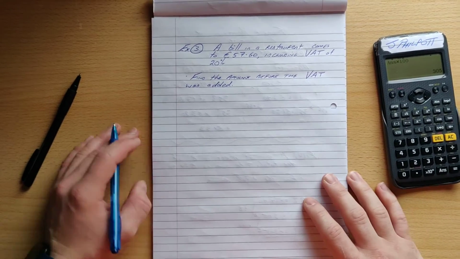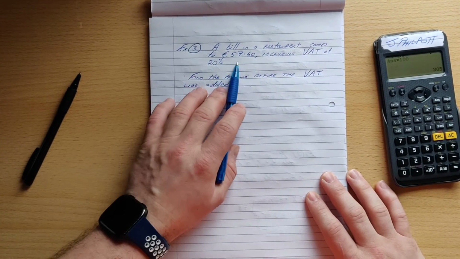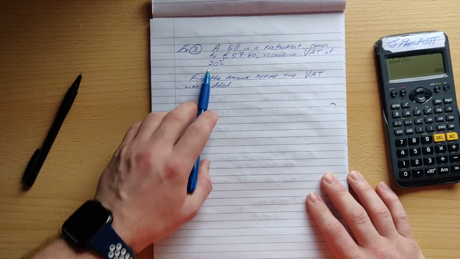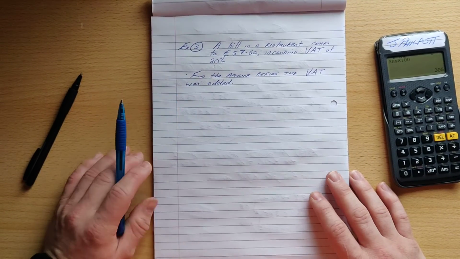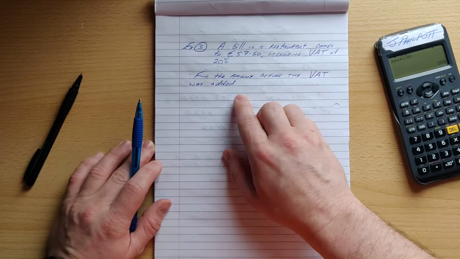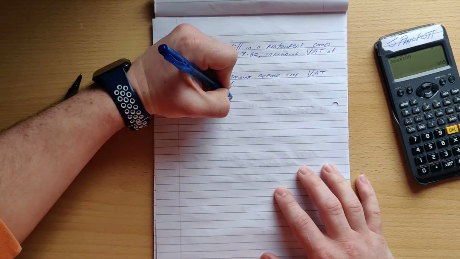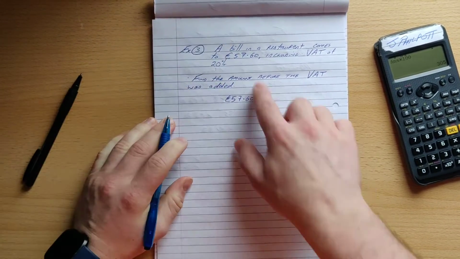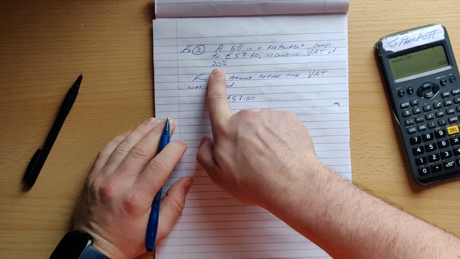So final example. A bill in a restaurant comes to 57 euros and 60 cents, including VAT of 20%. Find the amount before the VAT was added. So how much did it cost before they added on this 20%? Now, this is the number we have so far, 57.60, and they say that includes 20%.